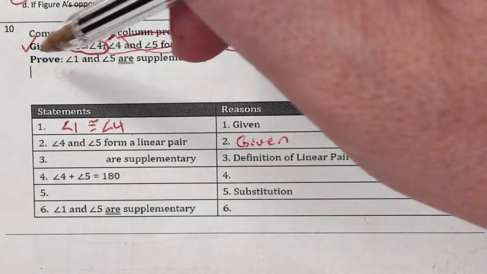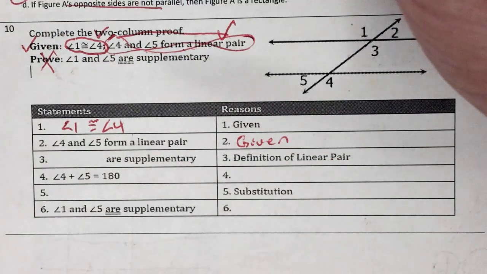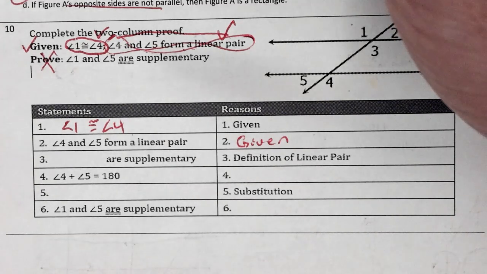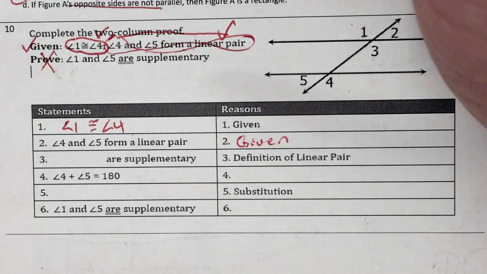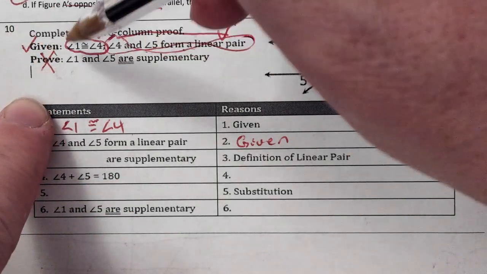Now, prove. You always cross out the word prove. The word prove will never be a reason. You're not allowed to use the word prove. Tricky little buggers will definitely always be an option, but it will never be an answer. So if you choose the word prove, you're just being silly. The word prove is never allowed.